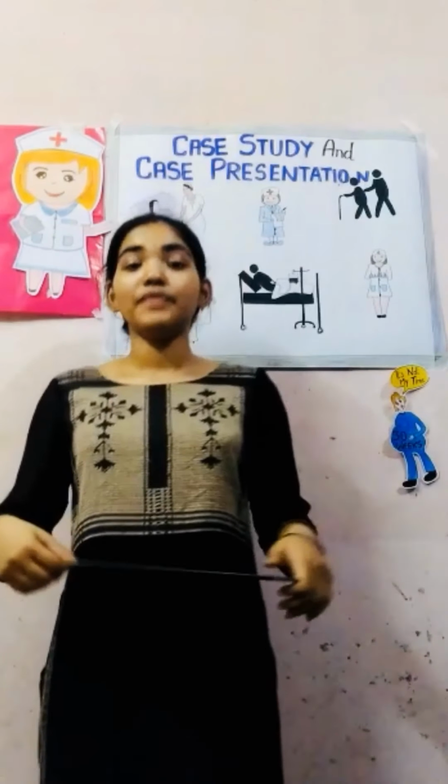So about bad habits, whether the patient is smoking or drinking, all those things are included in the history collection. The first part of the case study includes detailed information about the patient, which is to be taken from the patient or from the bystander of the patient. Then after collecting that information, how that information is applied in the case study should be taught by the teacher to the students before conducting the case study.